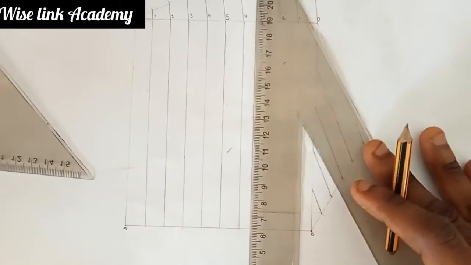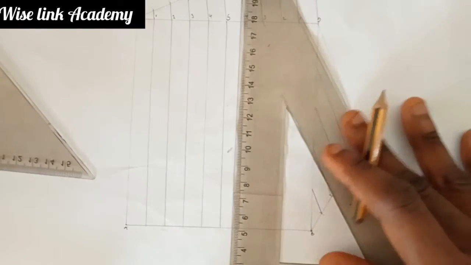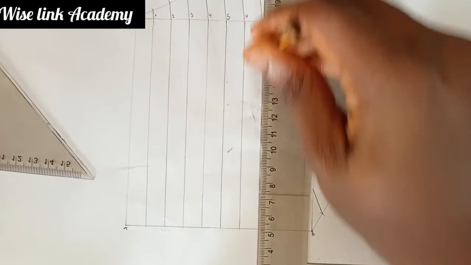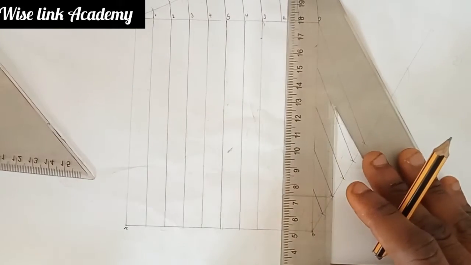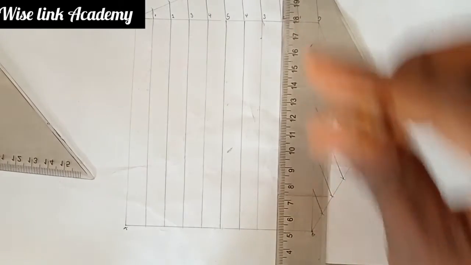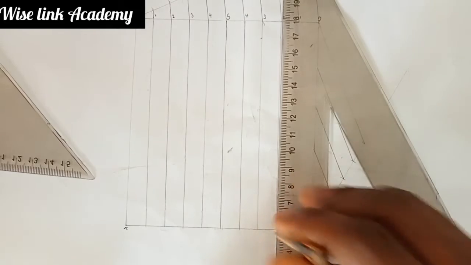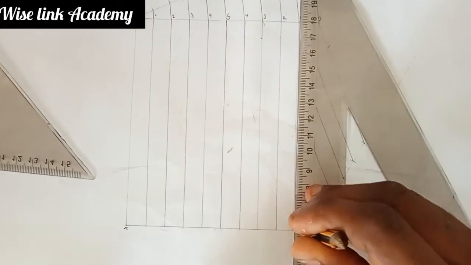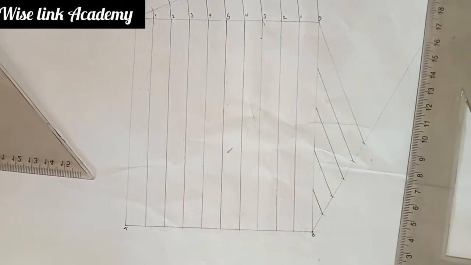Point 3, we're having this. Point 2, we are having this, and point 1 we are having this, as you can see.